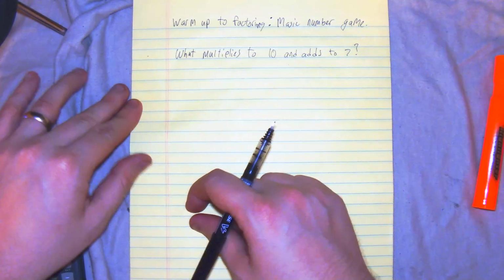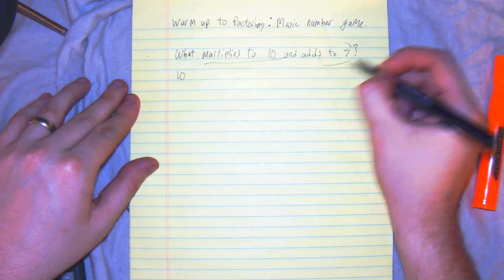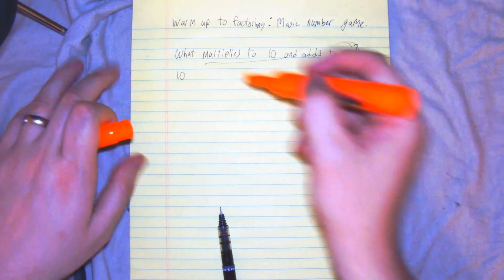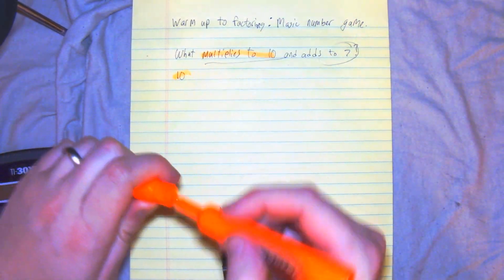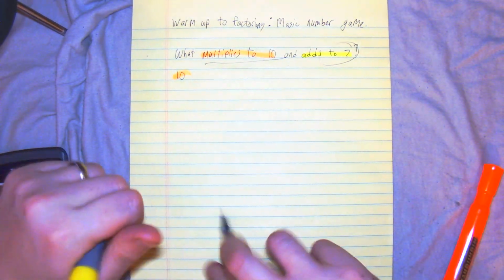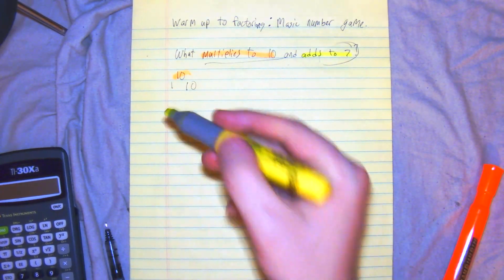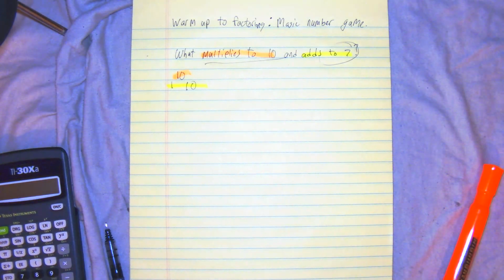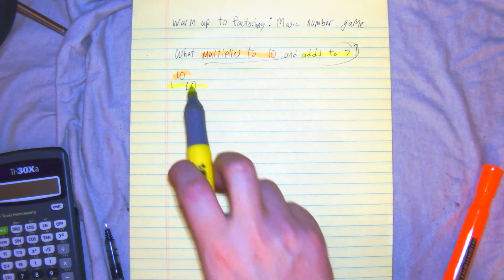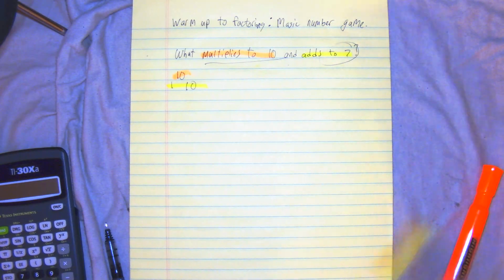So the way you could do this is you write 10. It's what multiplies to 10, but adds to 7. So what multiplies to 10 but adds to 7? Let's try the first factors, 1 and 10. 1 times 10 is going to give you 10, but you can't switch this any way you like it, because if you make this negative, that negative, well, it's going to be negative 11, so that doesn't work.